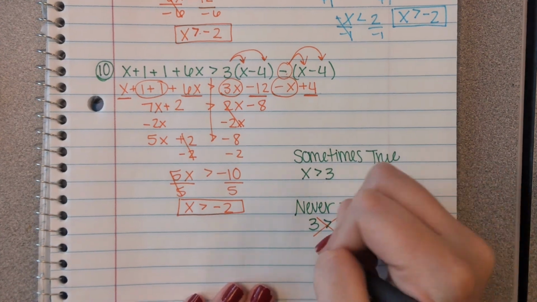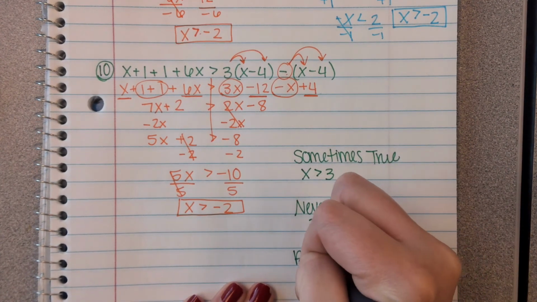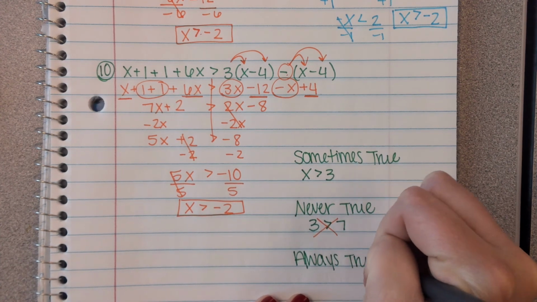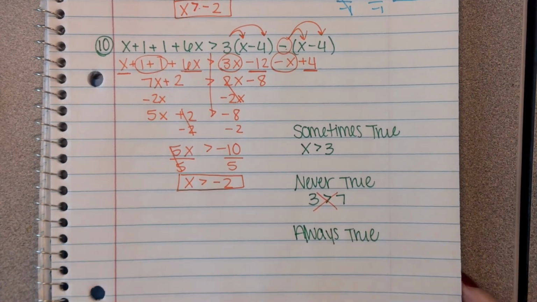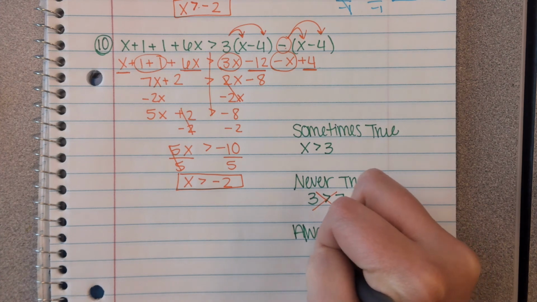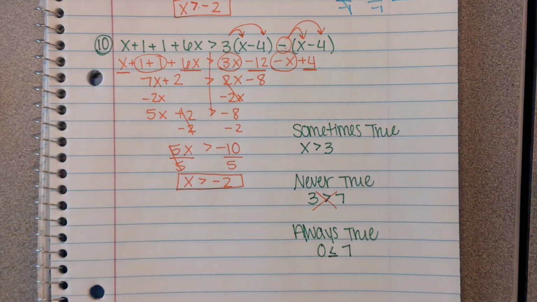We also had always true. So always true. And that'll be a statement that is always true. So like 0 is less than or equal to 7. That's always true. 0 is always less than or equal to 7.